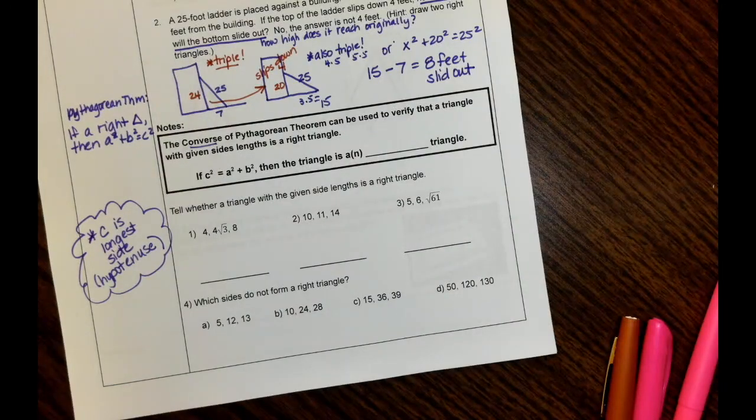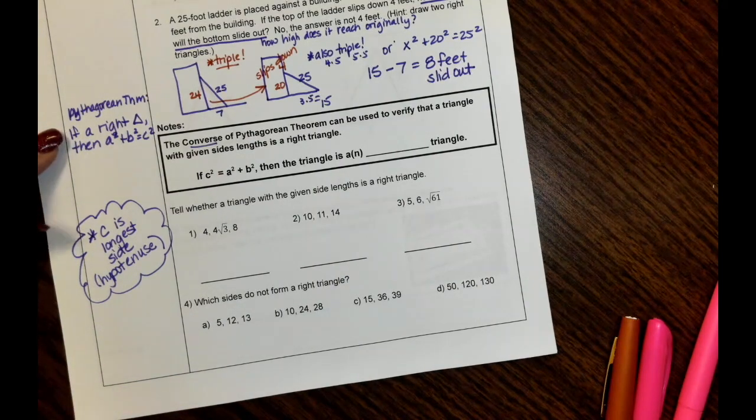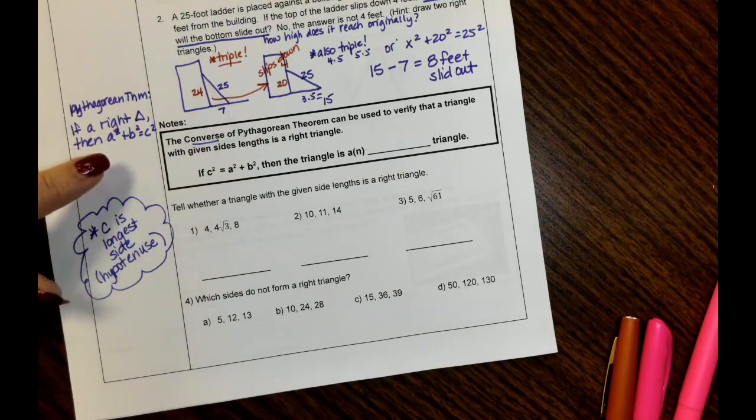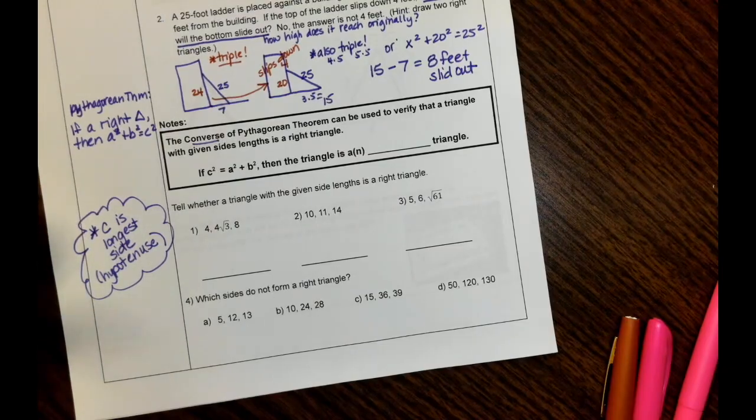So previously we learned about the Pythagorean theorem. The Pythagorean theorem says if the triangle is a right triangle, then a squared plus b squared is equal to c squared. But today what we're going to do is talk about the converse of it and why it's useful. The Pythagorean theorem is only useful when the triangle is a right triangle.